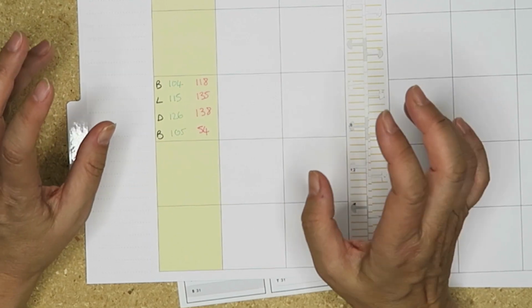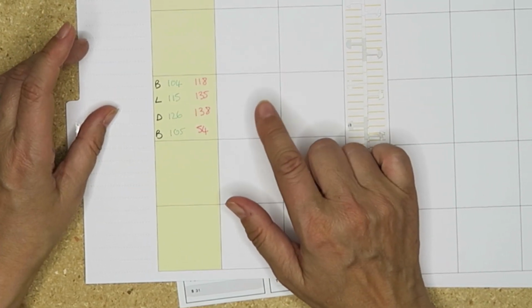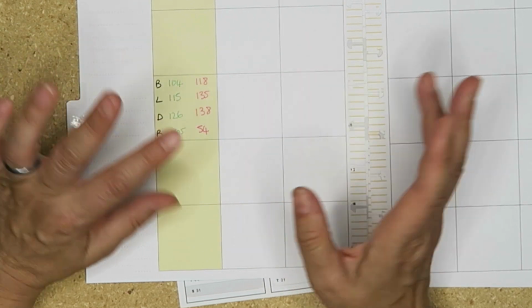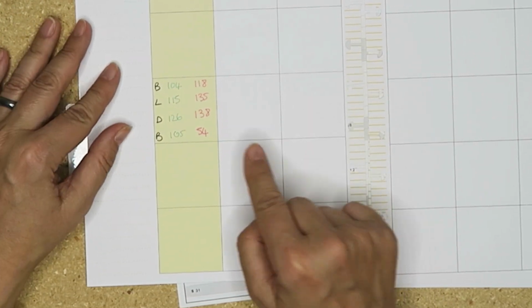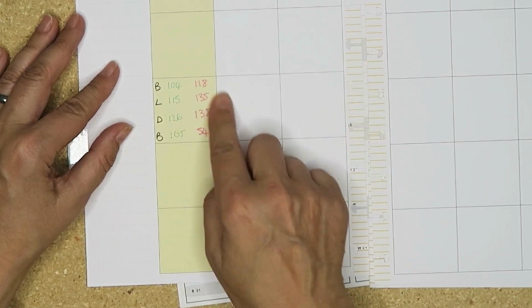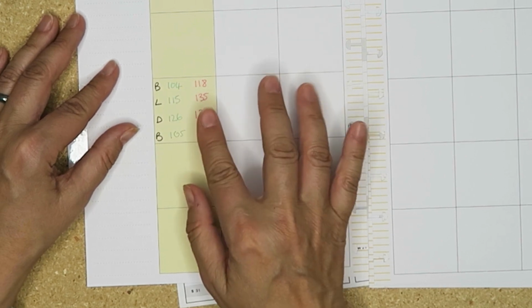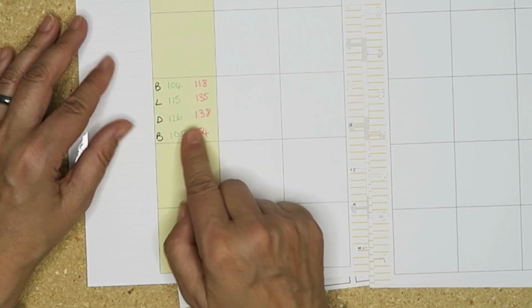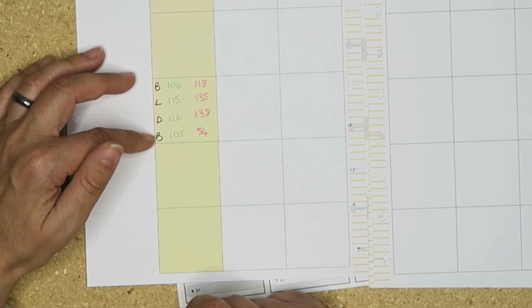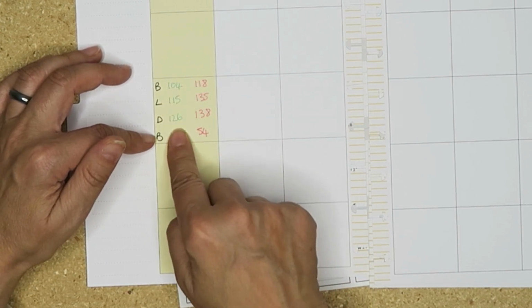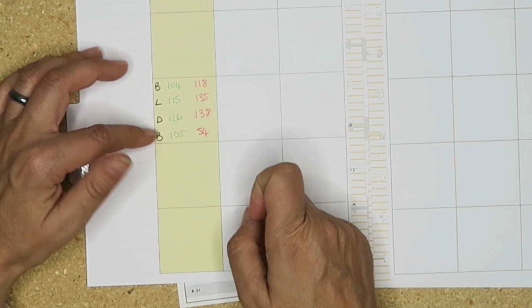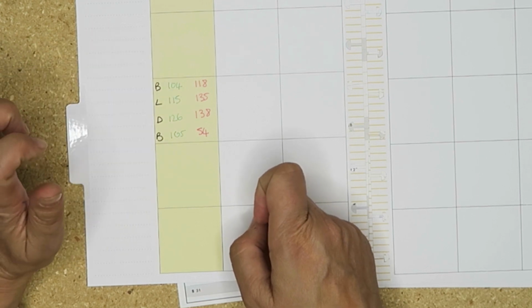So the other thing that you can do is use your monthly to track your blood sugar levels. Similar to the blood pressure, it's easier to do your blood sugar levels, I think, on the monthly because you've got a little more space. But you can do breakfast, lunch, dinner, and before bed, and do before and after. So that's another use for your monthly calendar.